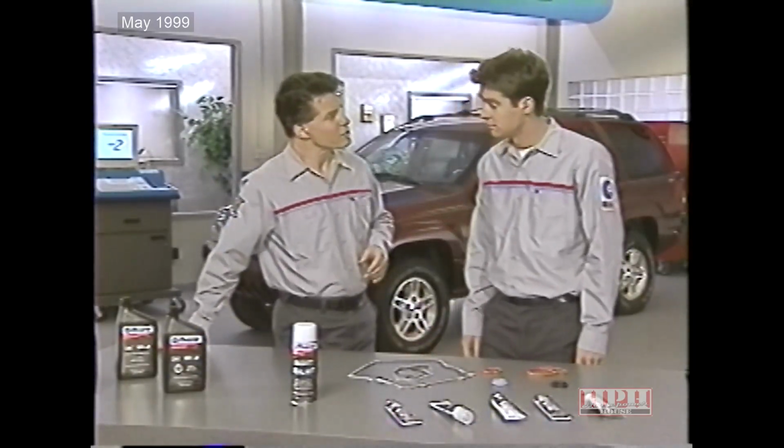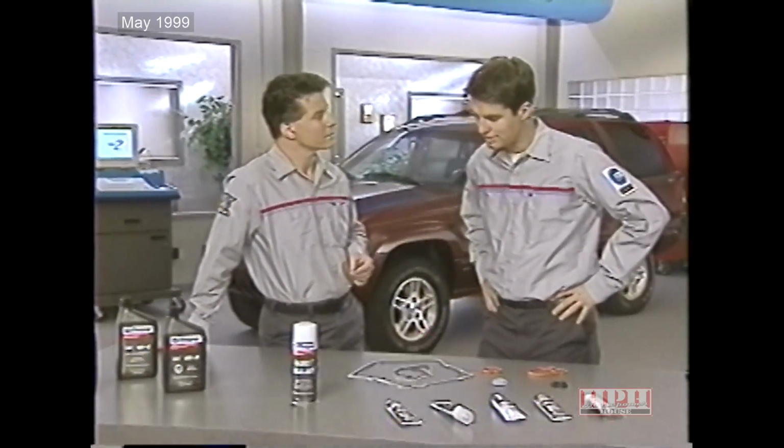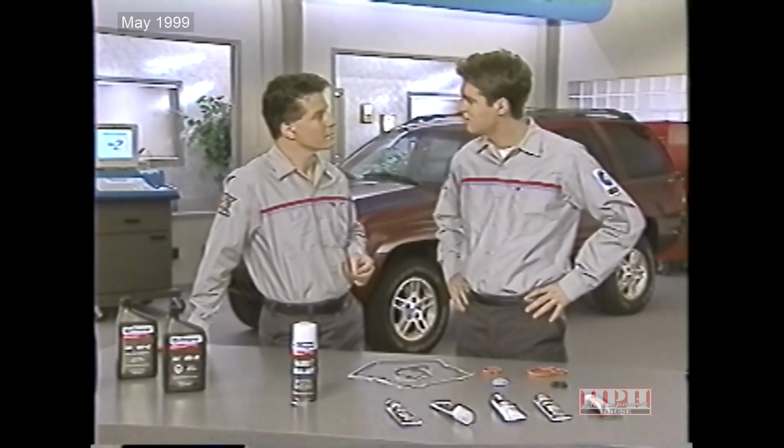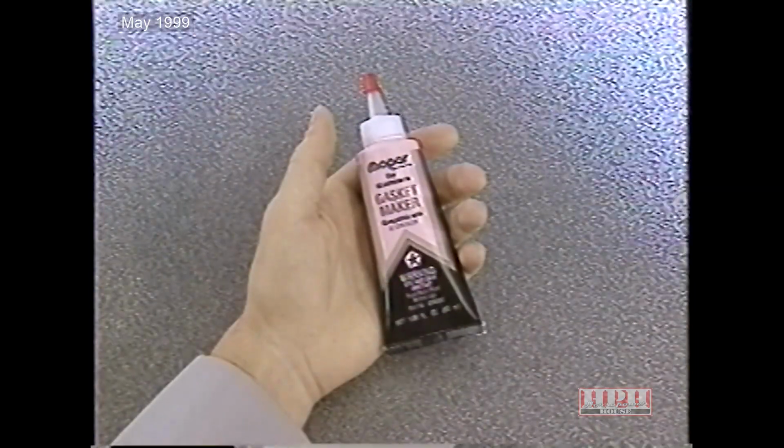Chris, do you know the difference between aerobic sealants and anaerobic sealants? No. Does it have anything to do with air, though? It sure does. Aerobic sealers use the moisture in the air to help the material cure, while anaerobic sealers will cure in the absence of air when squeezed between two surfaces.